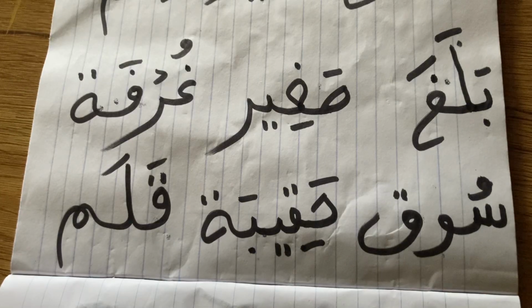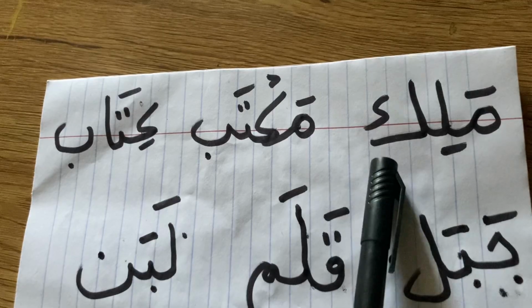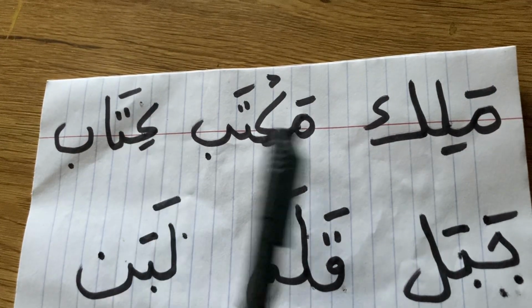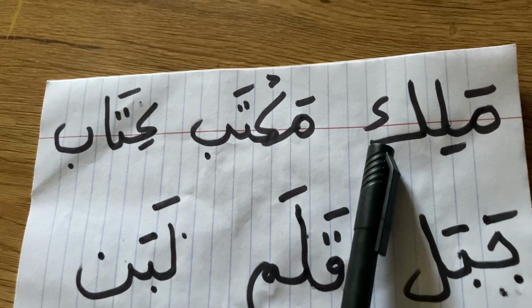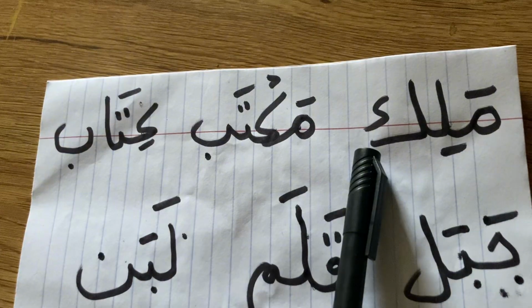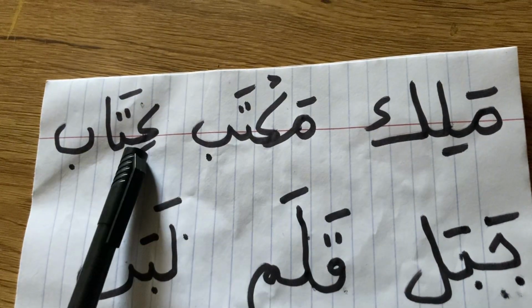Now, this is kafun. This kafun, you can only see it at the end of a word, this is the center of a word, and this is the beginning of a word.